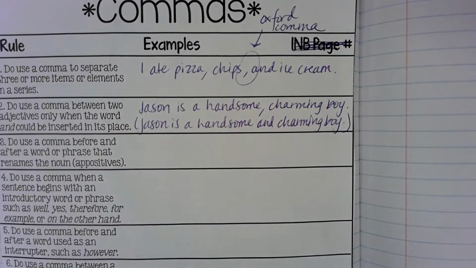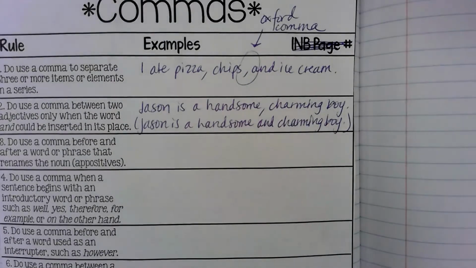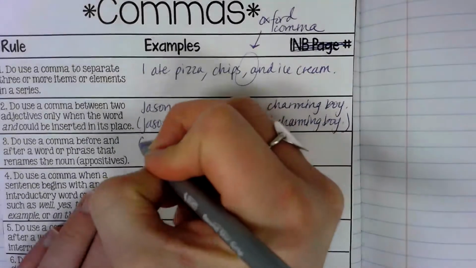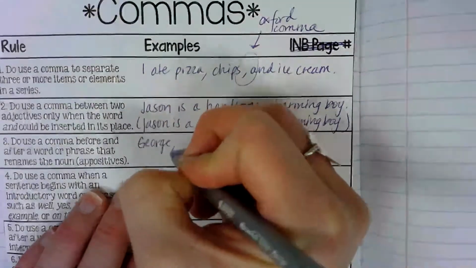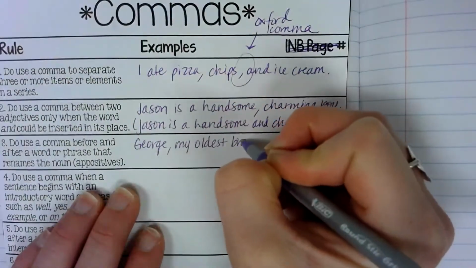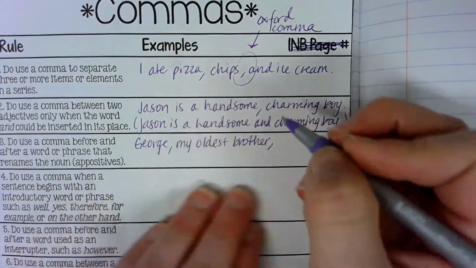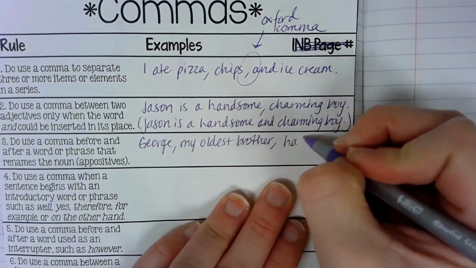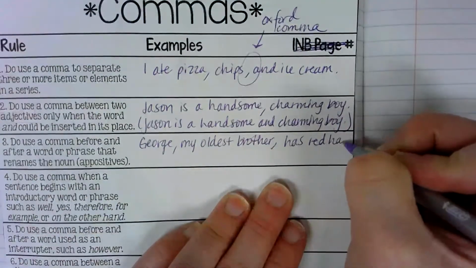Number 3, do use a comma before and after a word or phrase that renames the noun. So it's kind of like extra information thrown into a sentence that's not needed, but just adds detail. And you'll see in a second here. George, my oldest brother, has red hair.